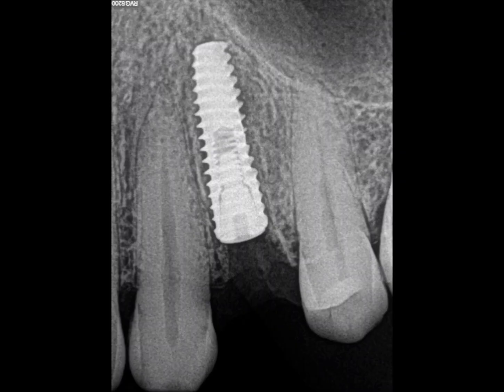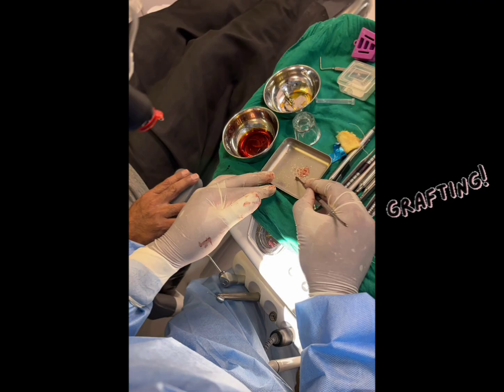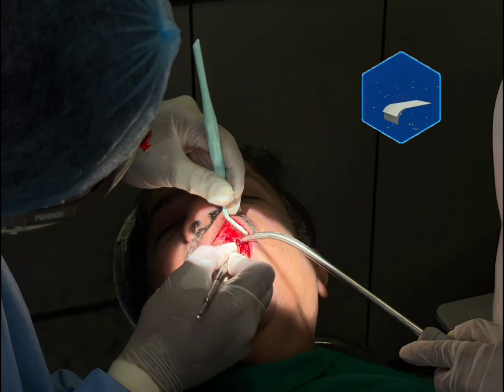Following implant placement, the jumping gap as well as the buccal defect were grafted using a mixture of autogenous bone and allograft. A collagen membrane was placed over the graft, followed by tension-free primary closure.